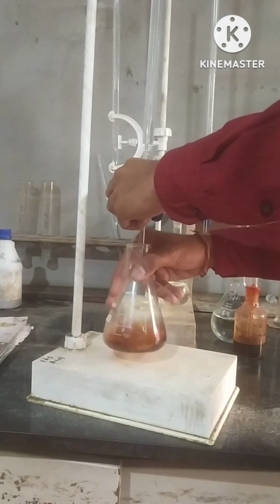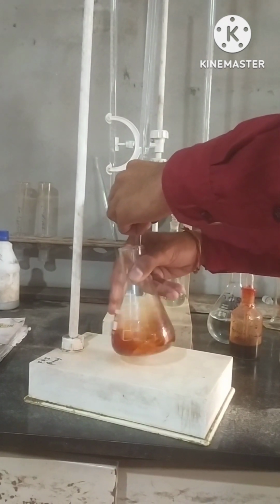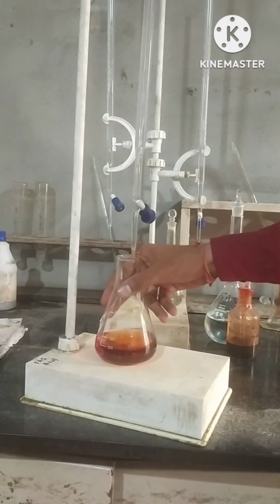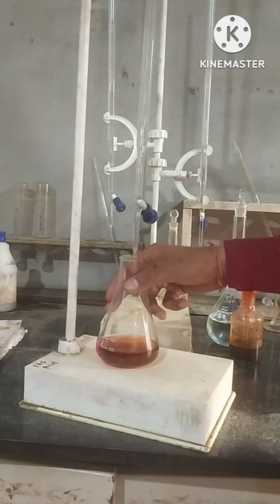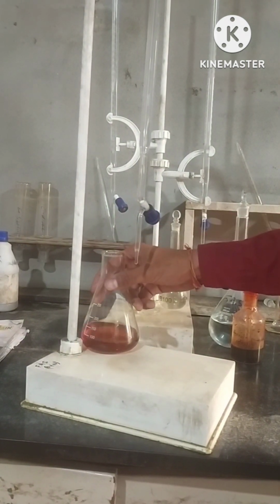The turning of color to reddish is the end point of the titration, and the same procedure will be done with the wastewater sample.